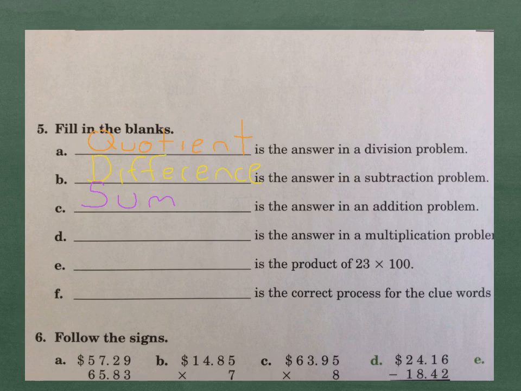Okay, D, blank is the answer in a multiplication problem. Write down the answer if you know what it is. Starts with P. It is the product. The product is the answer to a multiplication problem.